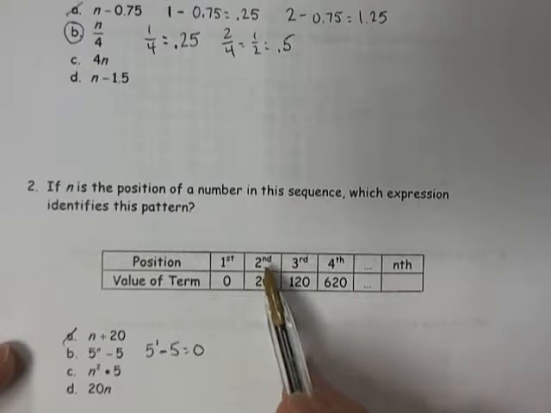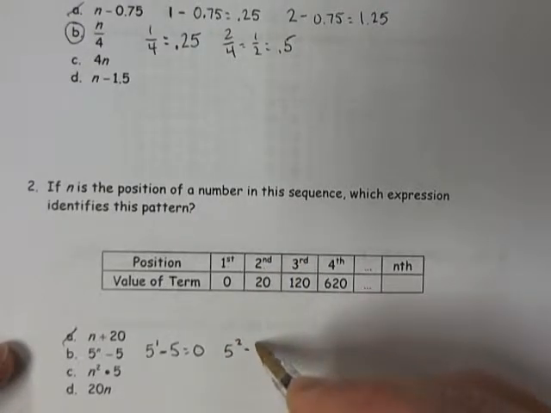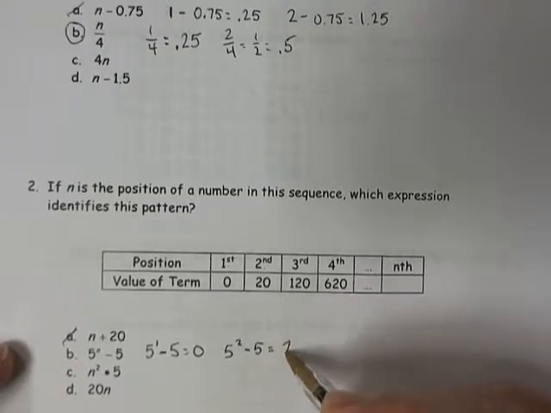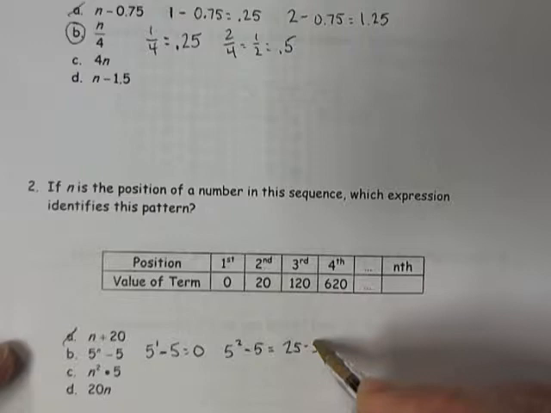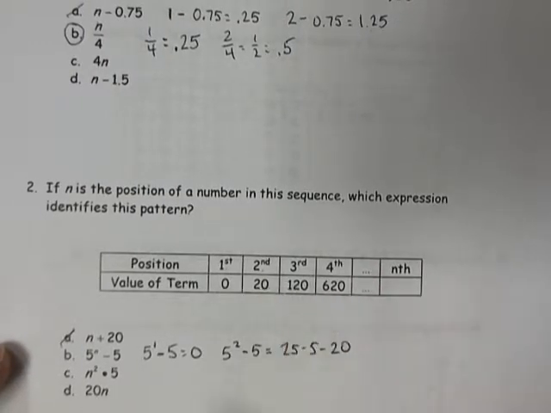Let's try the second position. 5 to the second power minus 5. Well, 5 to the second power, or 5 squared, is 25. 25 minus 5 is 20. Okay, it checks out okay.